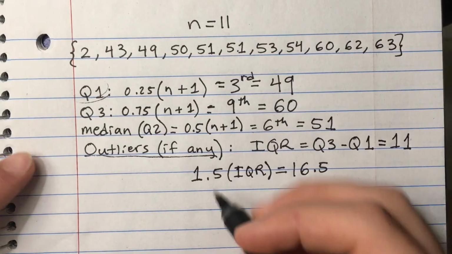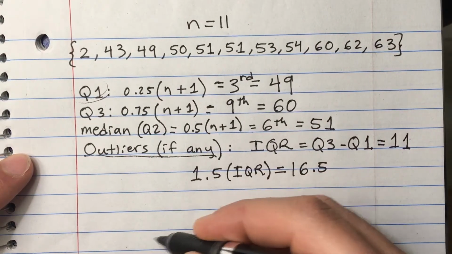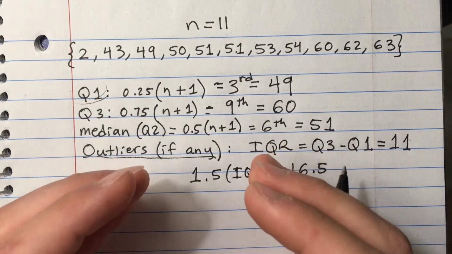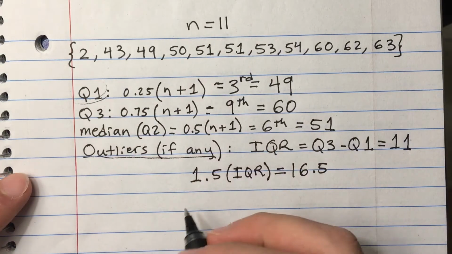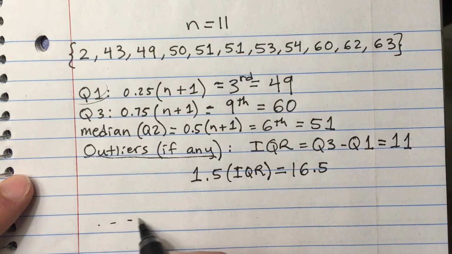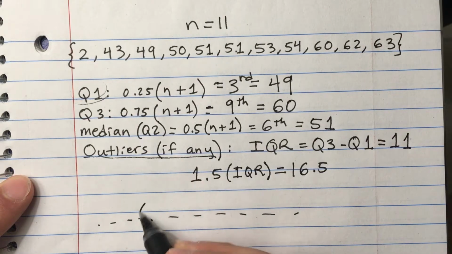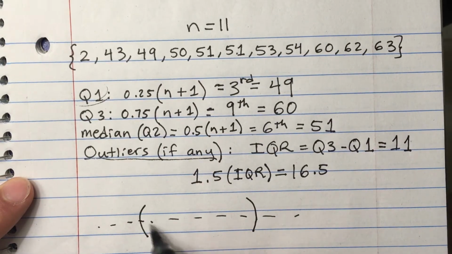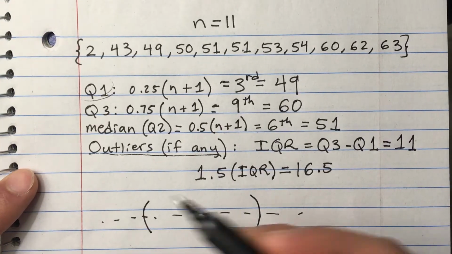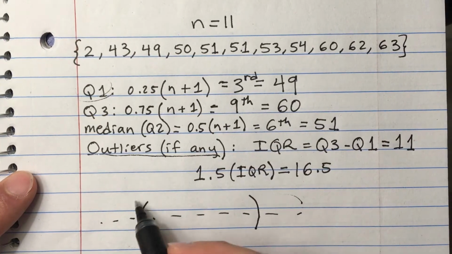Now you're going to find the range that includes all numbers that don't consist of outliers. Let's say you have all these data points right here. This range tells you all the numbers that are not outliers. Any data points outside this range are outliers, whether to the right or to the left.